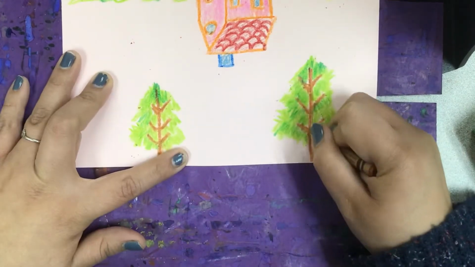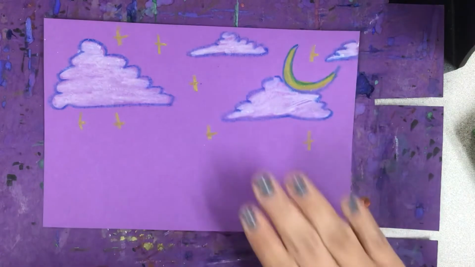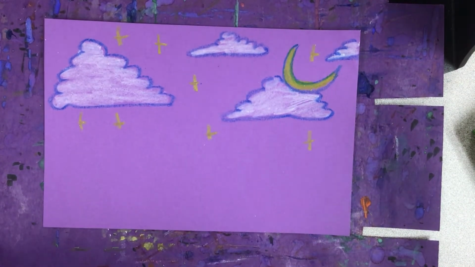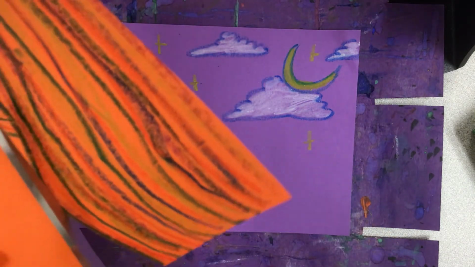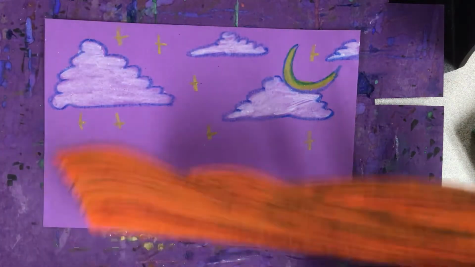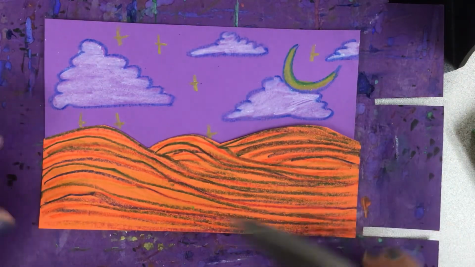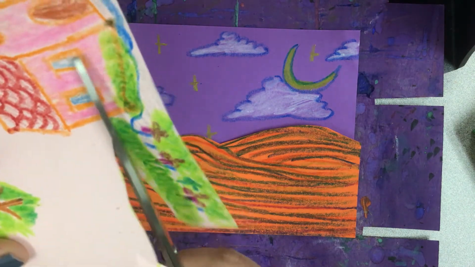Make sure that's really nice and solid. There we are. So the only thing we have left to do now, we have our background, we'll have our foreground, we'll cut it out. Glue it onto our background. And the same thing with our foreground. I'm just going to cut around it.